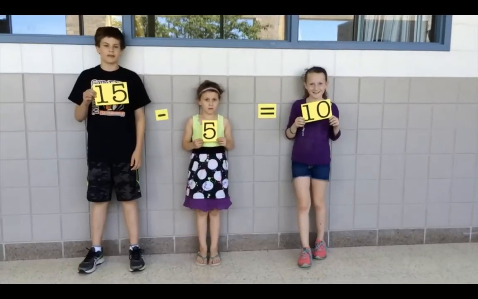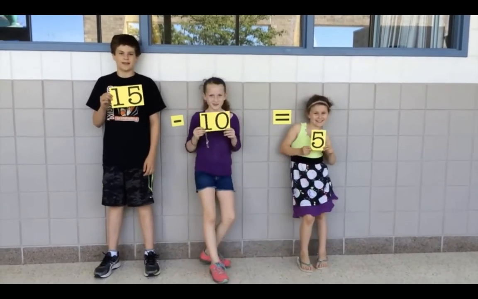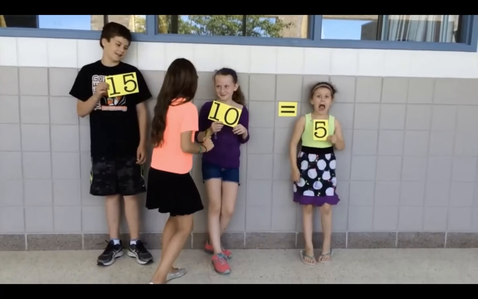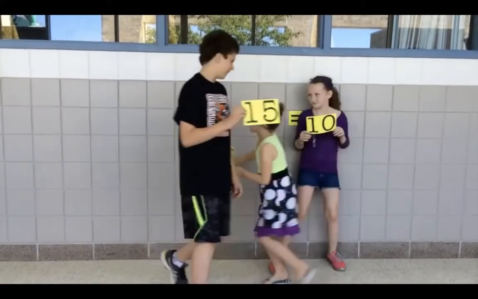This time, they started creating subtraction sentences first. Now they move on to build addition sentences.